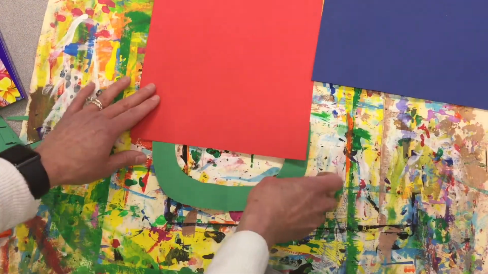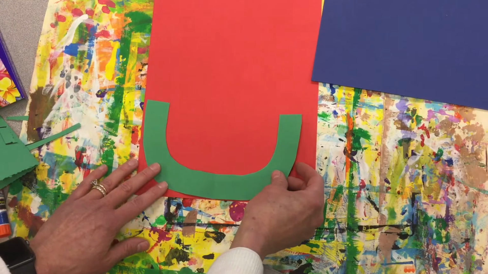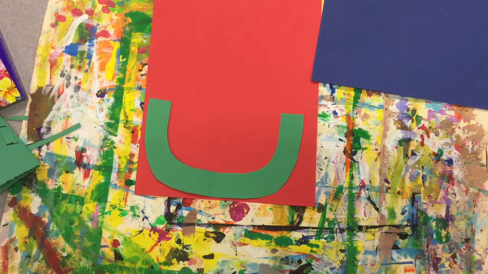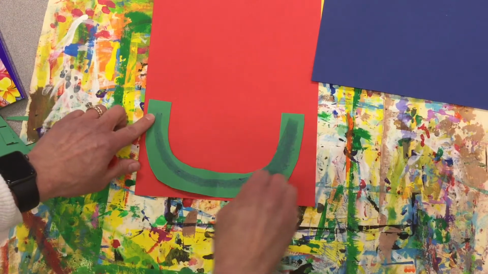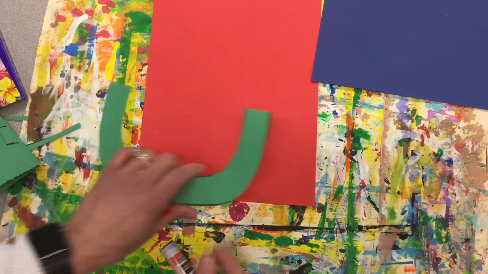I found a red piece of paper. I can go ahead and glue my watermelon rind to it.